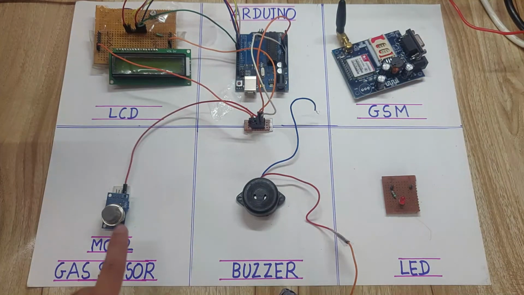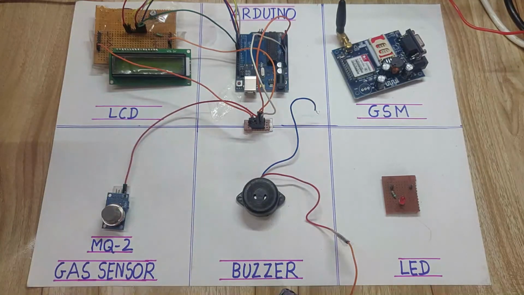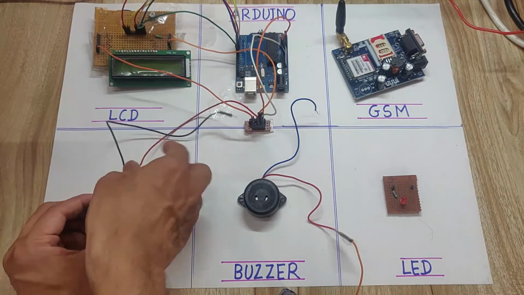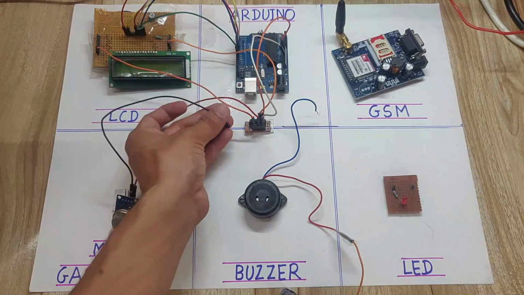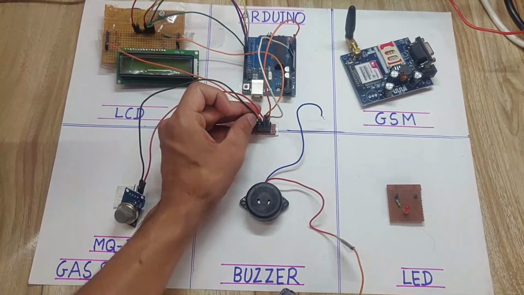Okay, now next part is you have to connect the ground pin of MQ2 sensor to the common ground pin. So first connect the ground pin of MQ2 sensor, this one, and this should be connected to the common ground pin. So I will take the common ground pin here and connect it here.